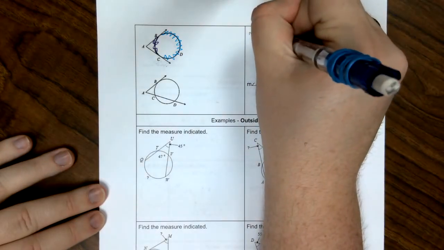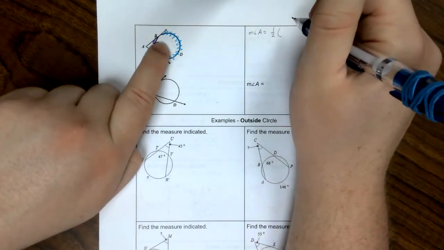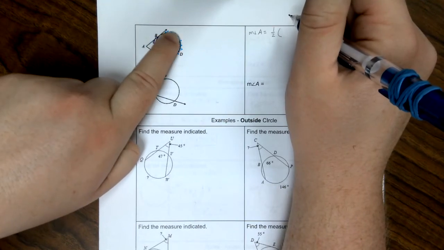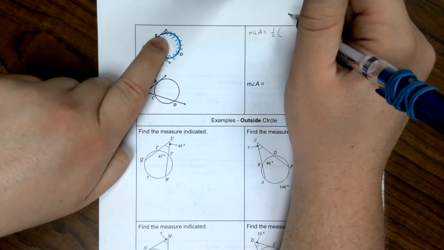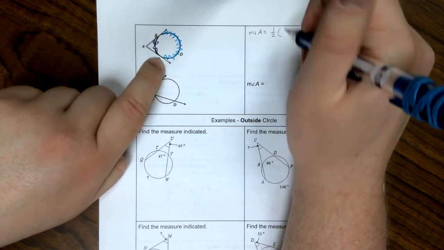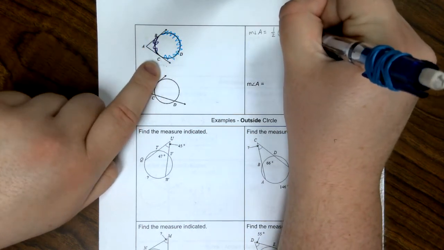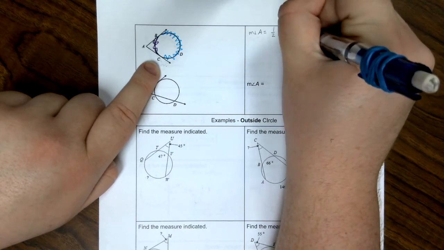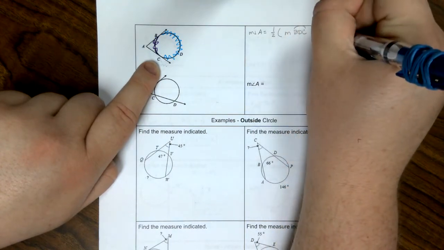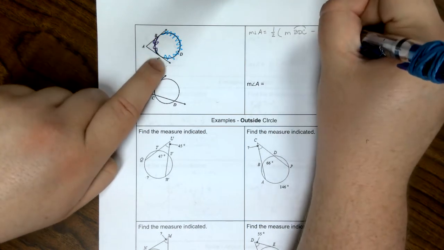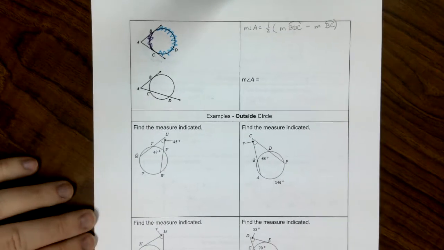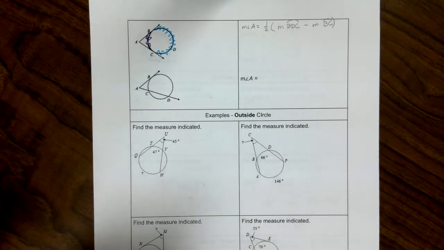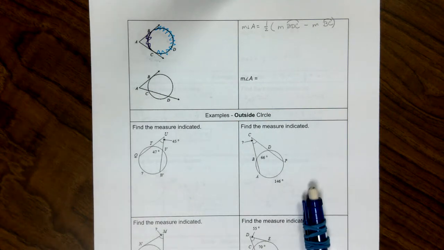So 1/2 times the big arc. So the big arc goes from B through D to C. Starts at B, goes to D, ends at C. So that's going to be BDC minus the small arc, BC. Okay?